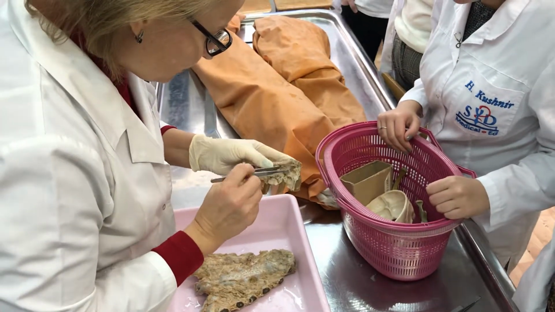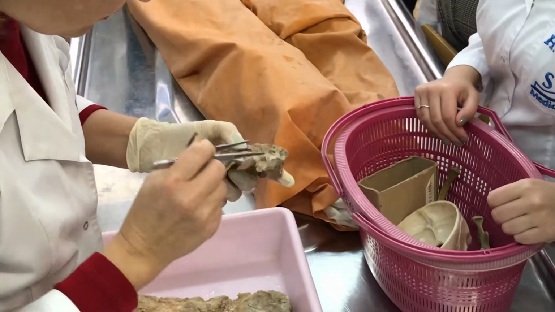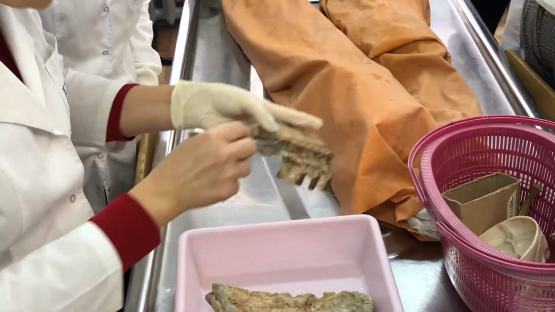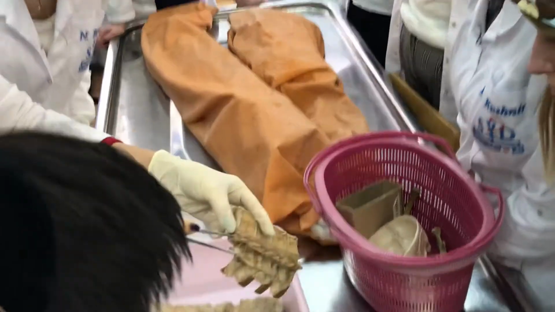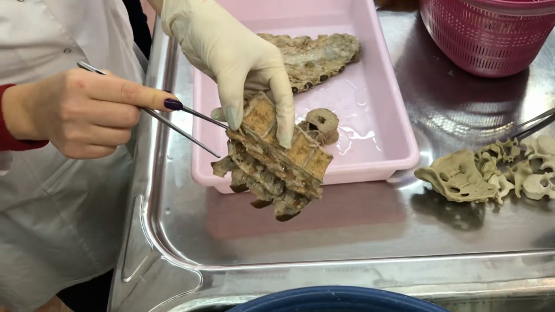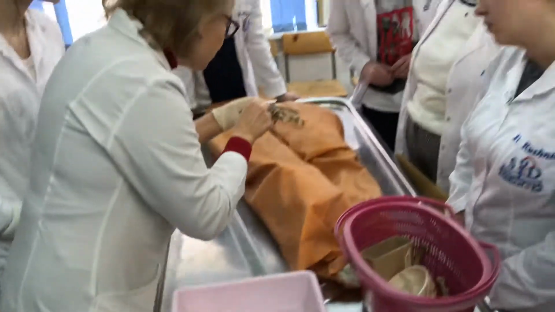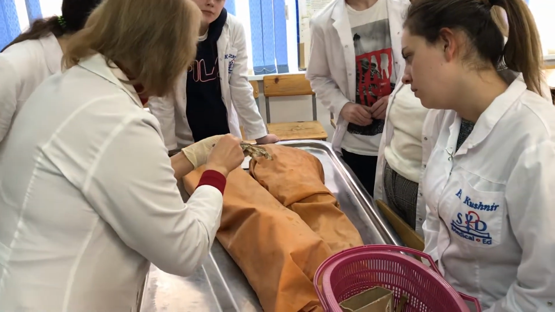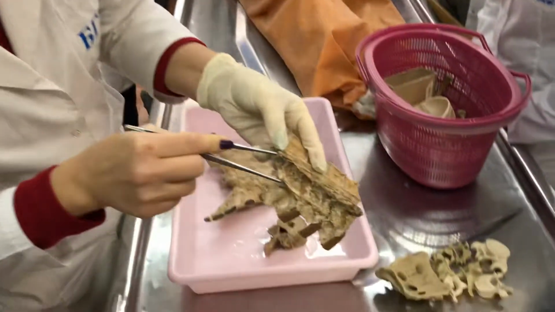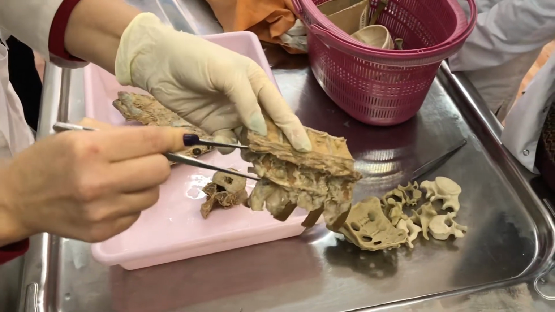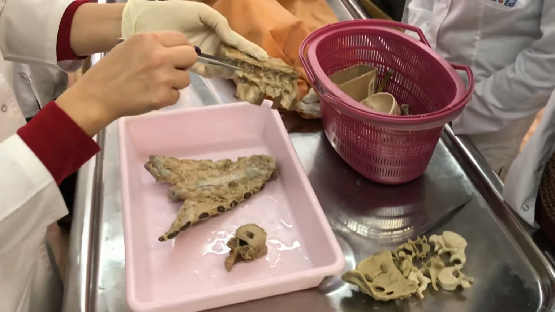Here I can show you this joint. Here it is. You see, I put the branch of the forceps into the articular cavity. And you can see this white is a cartilage, hyaline cartilage, which covers these surfaces. And this cavity, and anyway we have here a capsule.